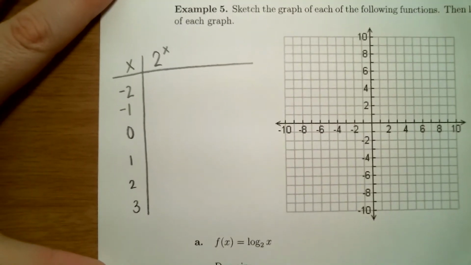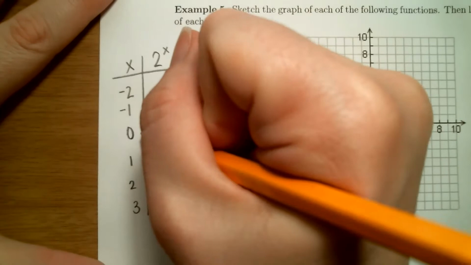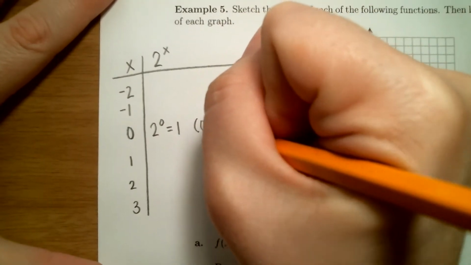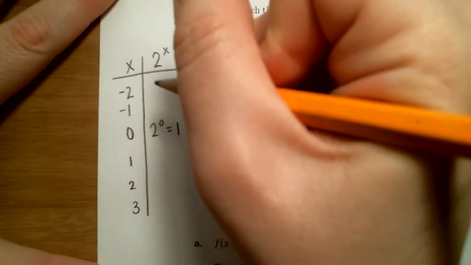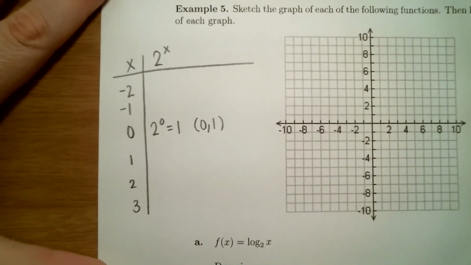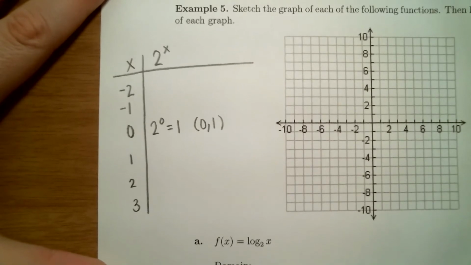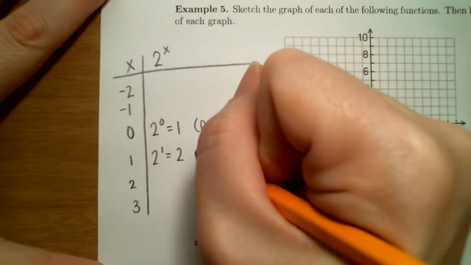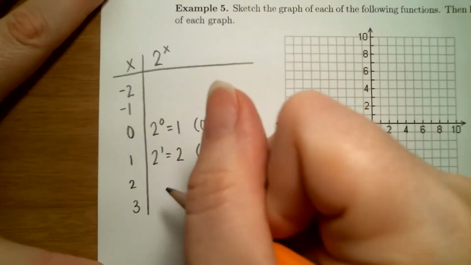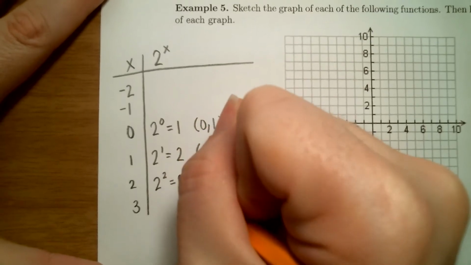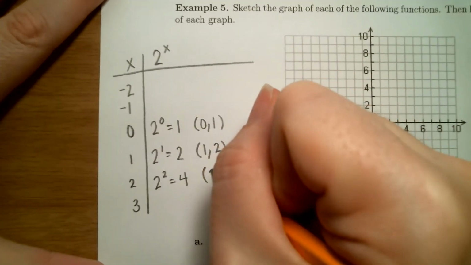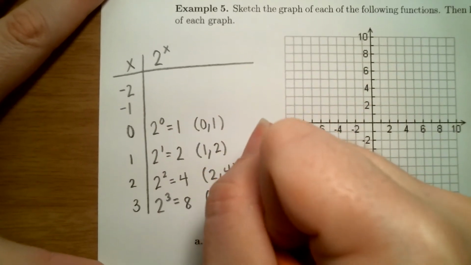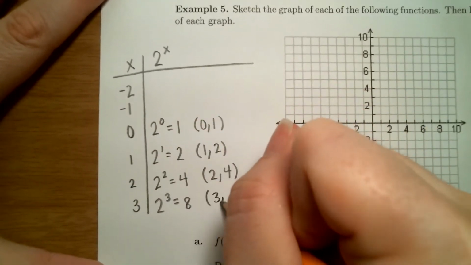We plugged each of these in to get a point. If we did 2 to the 0, that's going to give us 1. So 2 to the x goes through 0, 1. These are points on the graph of 2 to the x. We're not doing the log function just yet. Plug in 1: 2 to the first power is 2, so we've got the point 1, 2. Then 2 squared is 4, so we have 2, 4. And 2 cubed, 2 times 2 times 2, is 8. So the exponential graph goes through 3, 8.